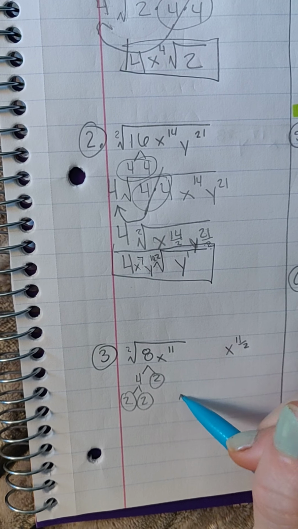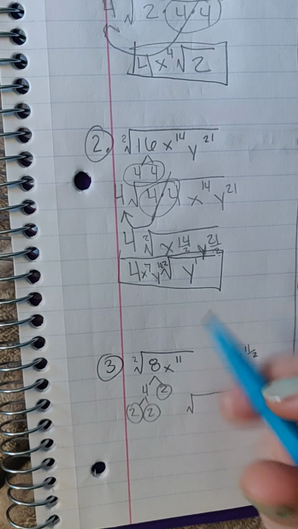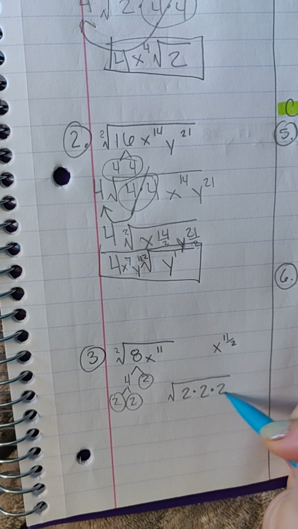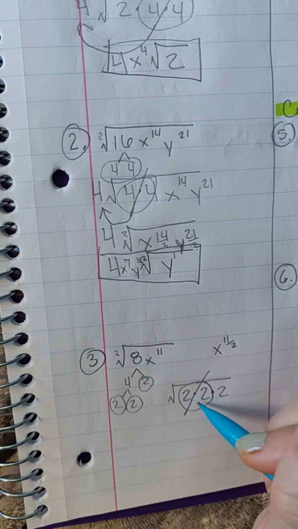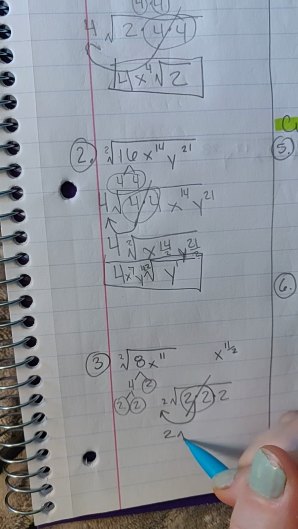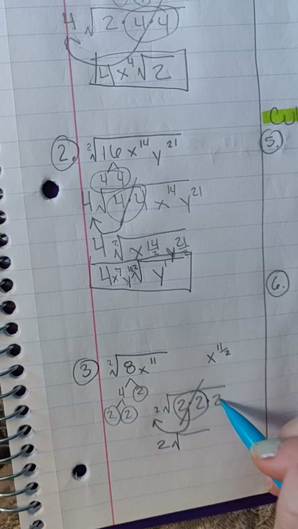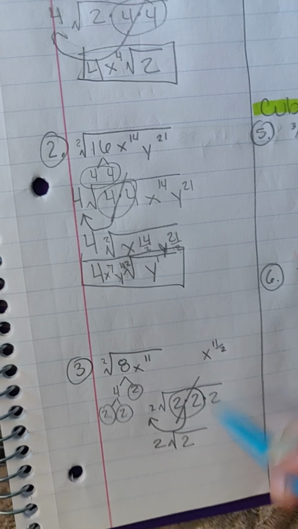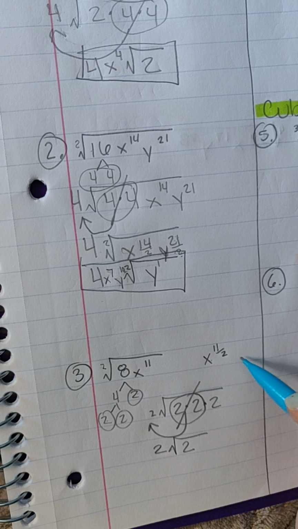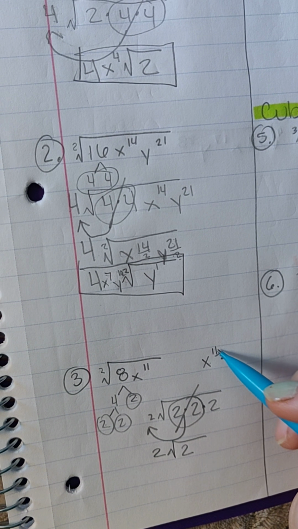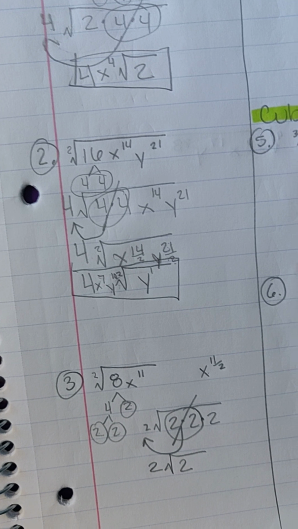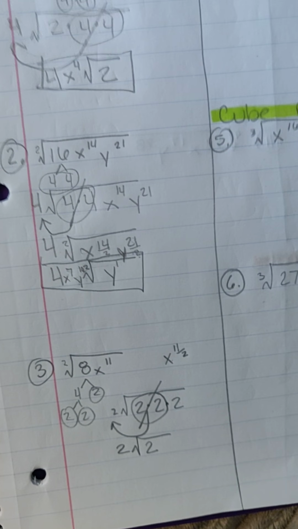And then that's x to the 11th divided by 2. So then I'm left with 2 times 2 times 2. Two things that are the same, that cancels out and bumps to the outside. So I'm left with 2 square root. This canceled out, so I'm left with a 2 here. But I have x to the 11th power divided by 2. So I know that 10 divides by 2 nicely. So 10 divided by 2 is 5.